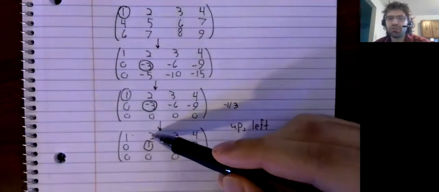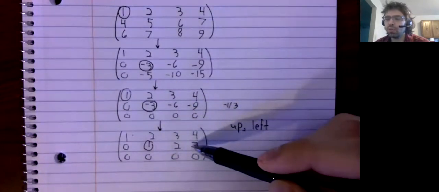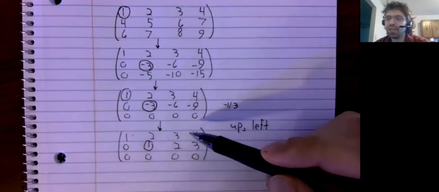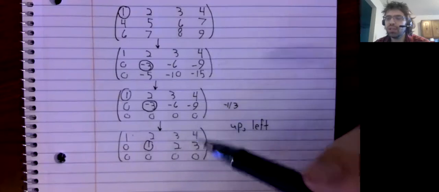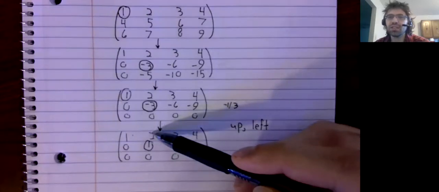How can we get rid of this 2? By multiplying the second row by something and adding it to the first row in such a way that this 2 goes away.